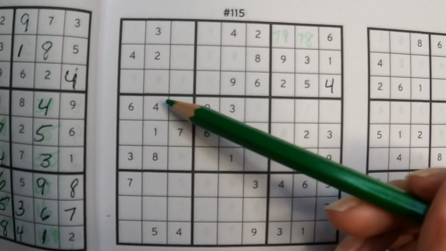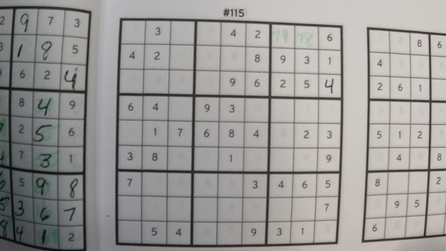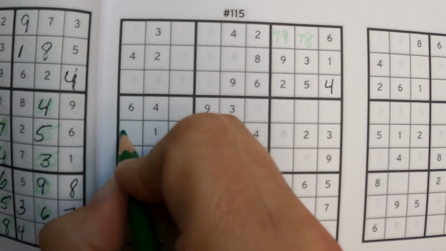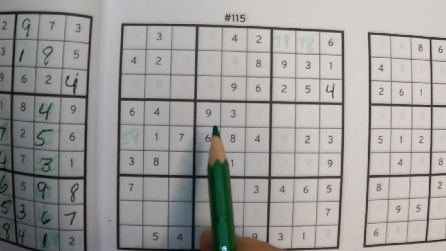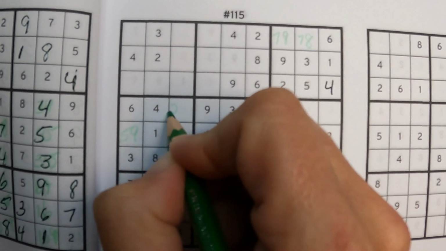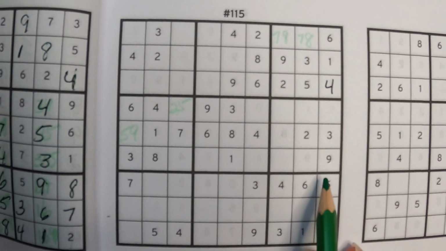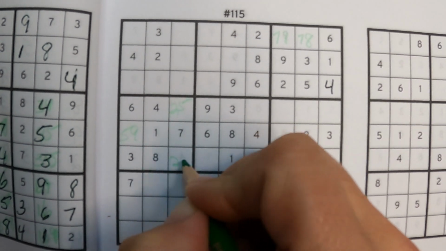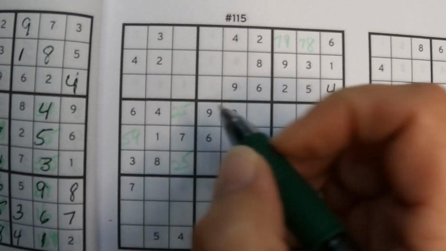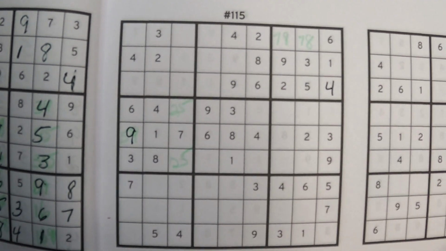If we look at this box, looks like we're missing a 2, 5, and 9. We've got a 2 here, so 5, 9, and 9 here. So 2, 5, and a 9 here. So 2, 5, and that means that our 9 has to be here.